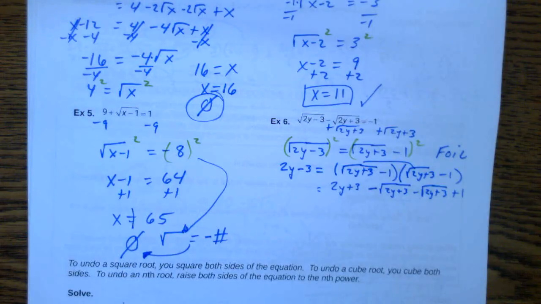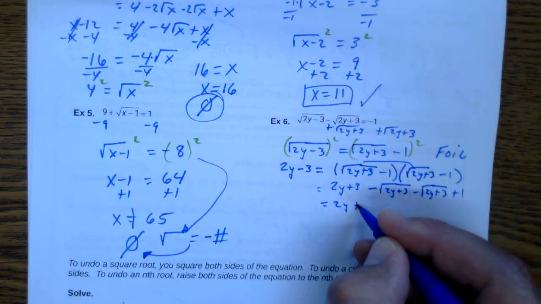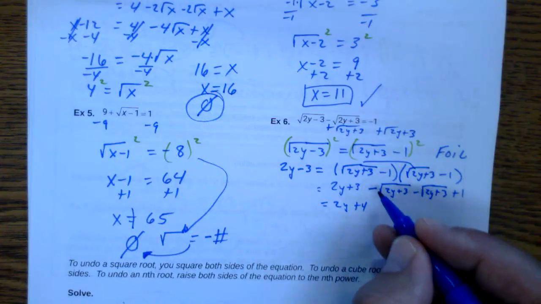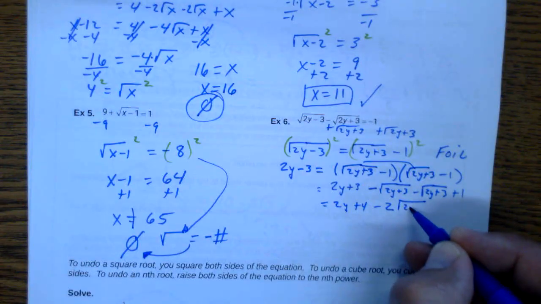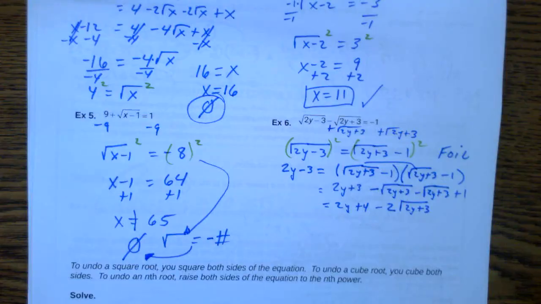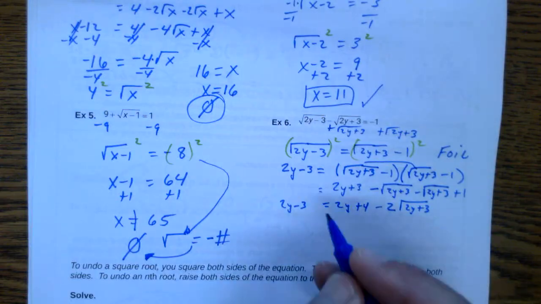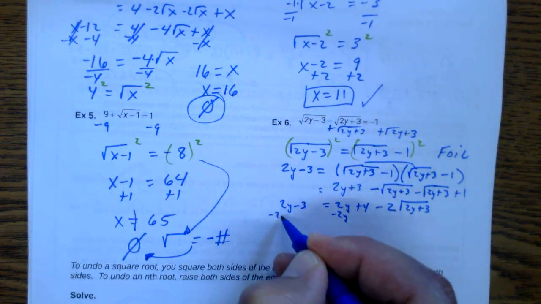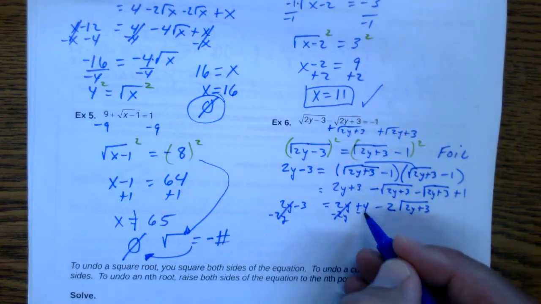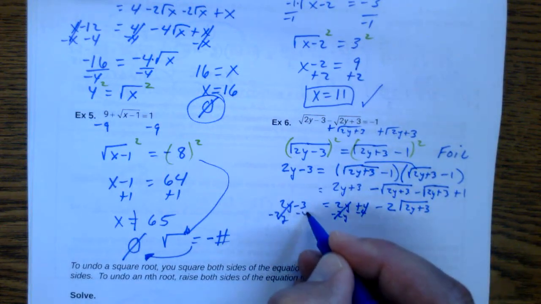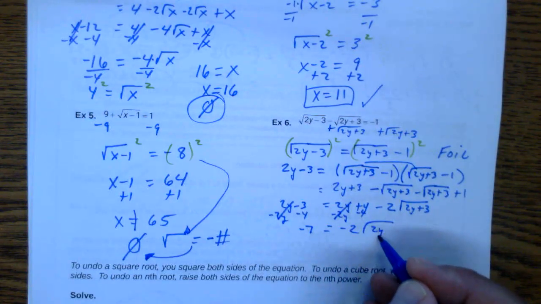I would probably do a little simplifying here. This is 2y plus 3 plus 1, which is 2y plus 4. And over here, I have a negative 1 and a negative 1. When I put that together, now I have negative 2 root 2y plus 3. And I'll go ahead and bring this guy down. I'll go ahead and move these y's to the same side. Again, we're trying to isolate this root. The nice thing is these both cancel, and I'm going to subtract 4. Subtract 4, that gives me negative 7 equals negative 2 root 2y plus 3.